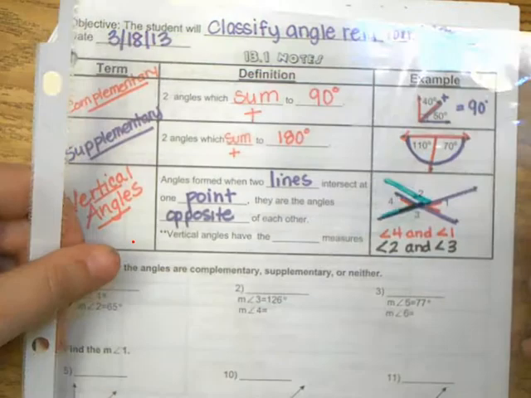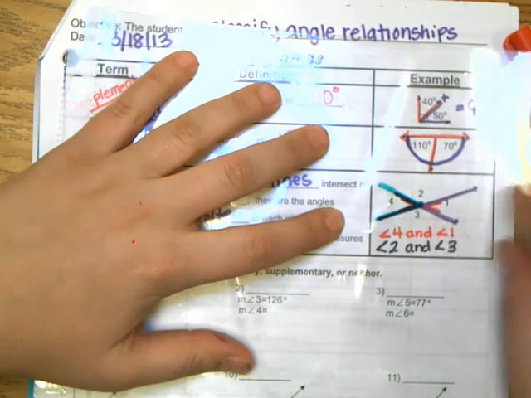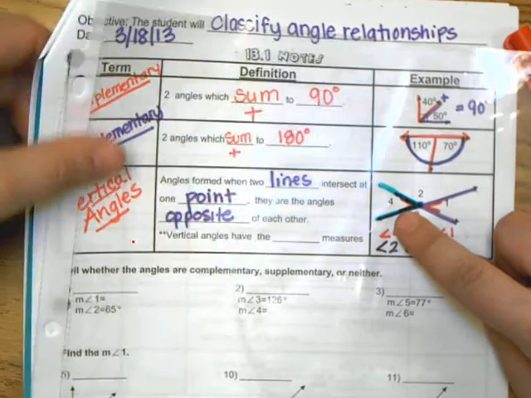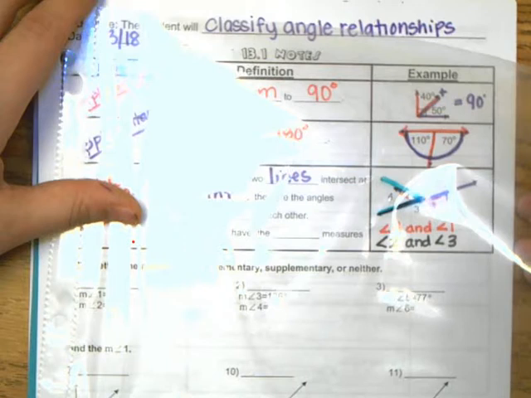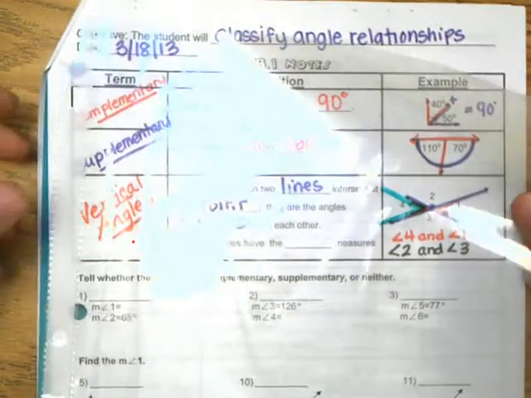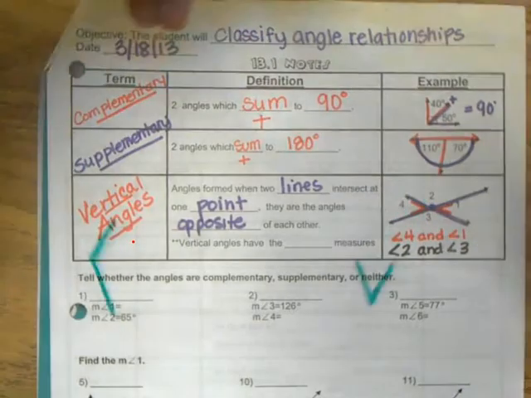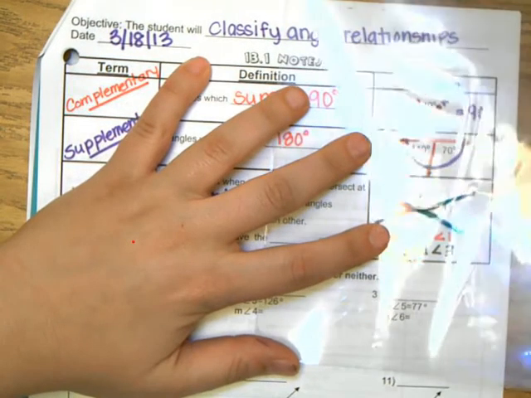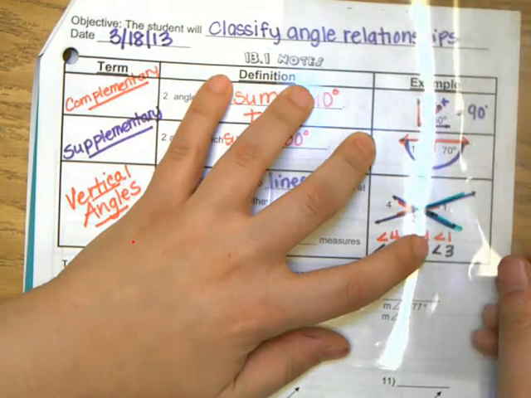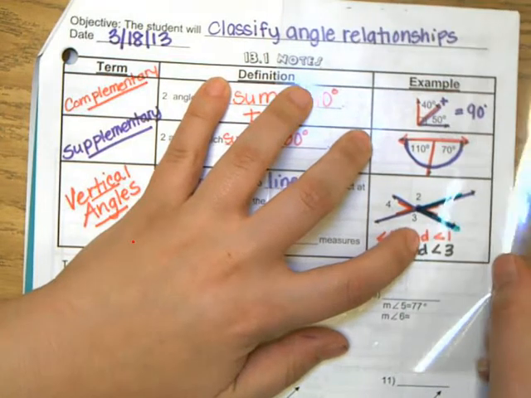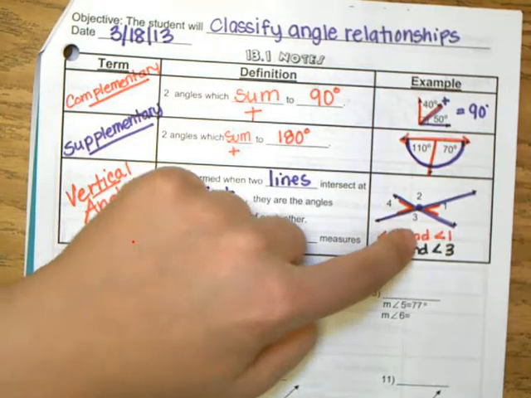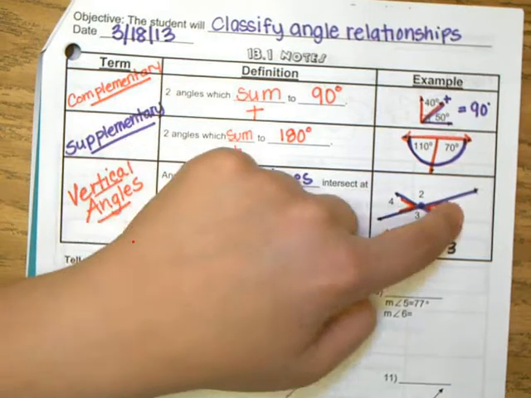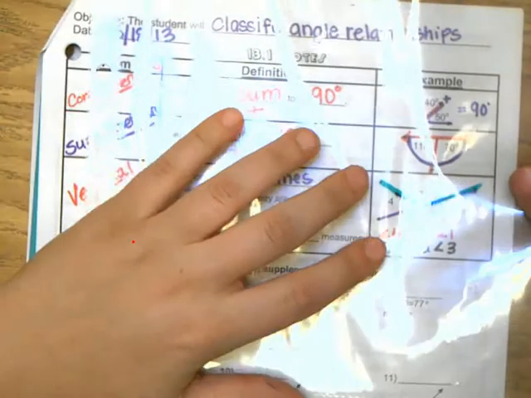Well, if we look at angle 4, I've outlined it in green. If I turn it around, it is the same measure as angle 1. It fits right perfectly over it. So angle 4 and angle 1, they are called vertical angles, and we know they are equal.